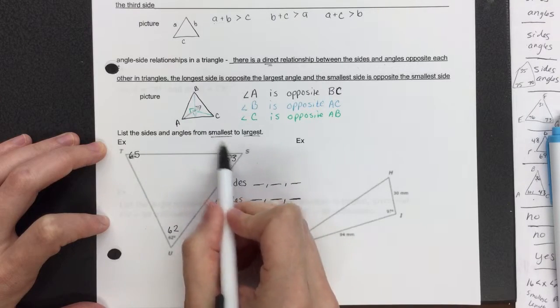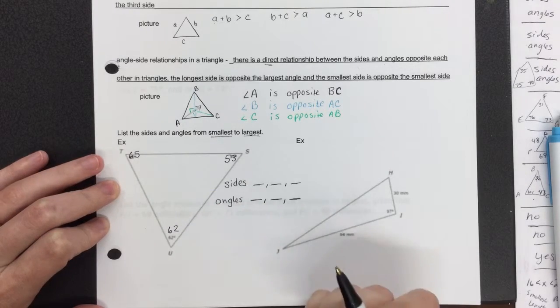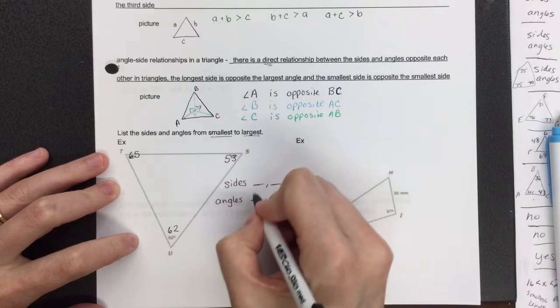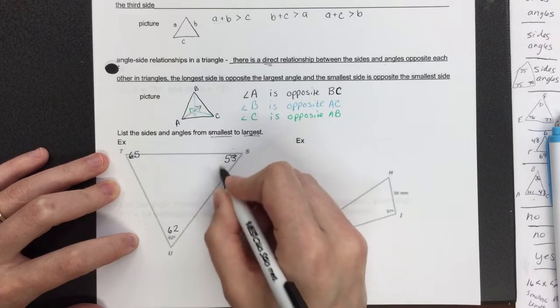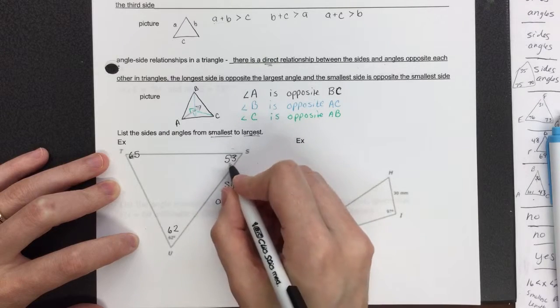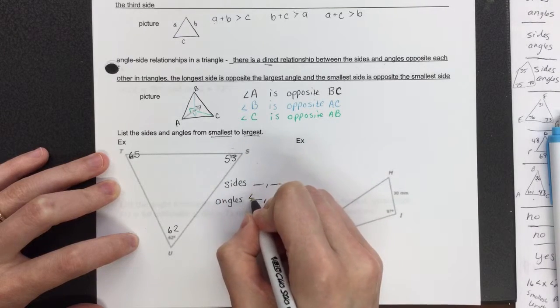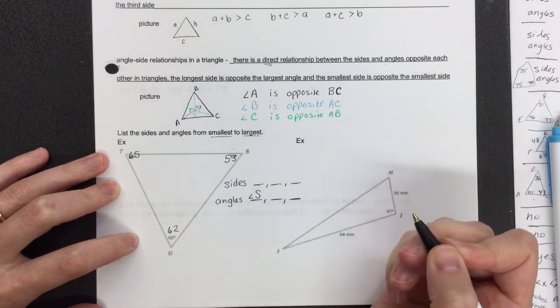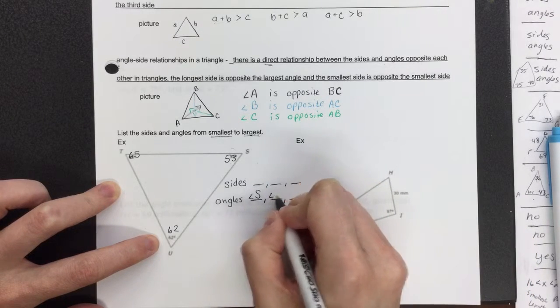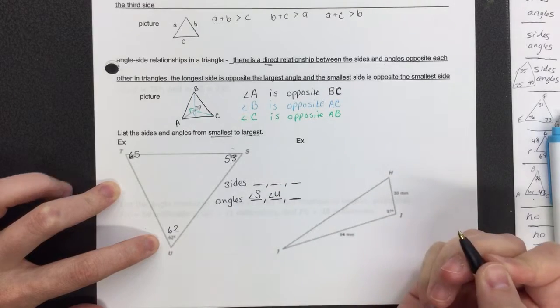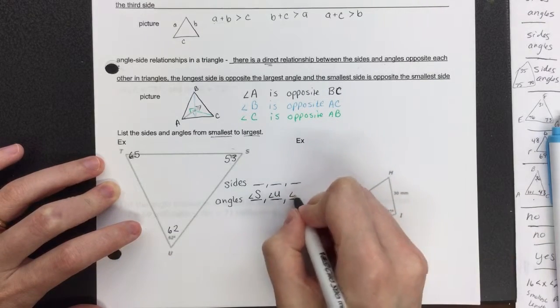We can put those angles from smallest to largest. So you find the smallest number, which is going to be 53. They don't want the measures, they want the names. So the name of the smallest angle is going to be angle S. The next one after that is going to be 62, and that'll be angle U, and then the one after that will be angle T.